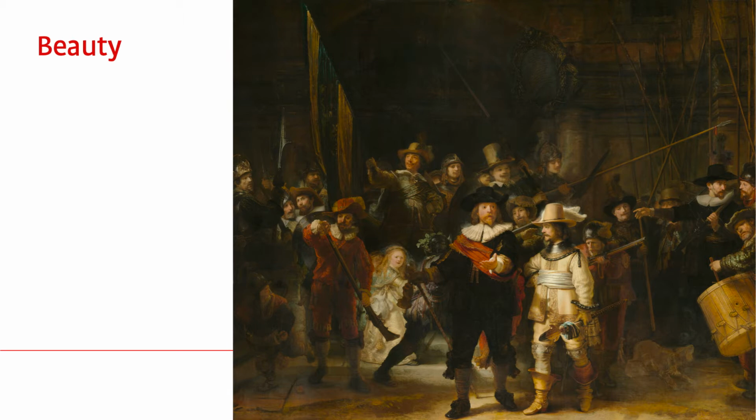This is a picture in the Rijksmuseum in Amsterdam. It's a very famous picture by Rembrandt, and it has been recently digitized for a great amount of budget. But it was digitized very, very closely to the original. How did they do it?